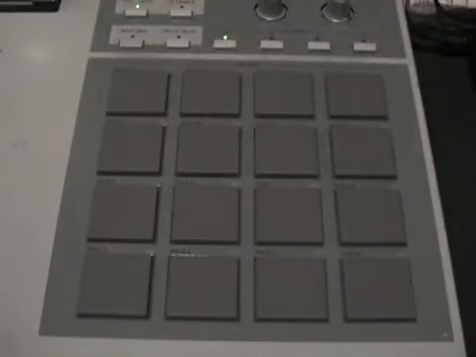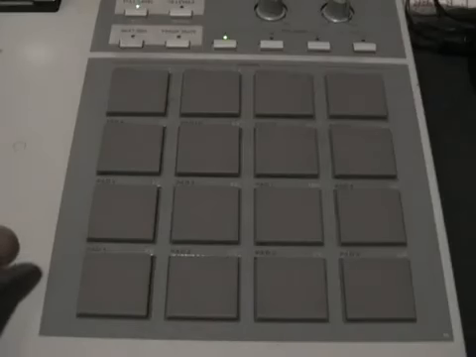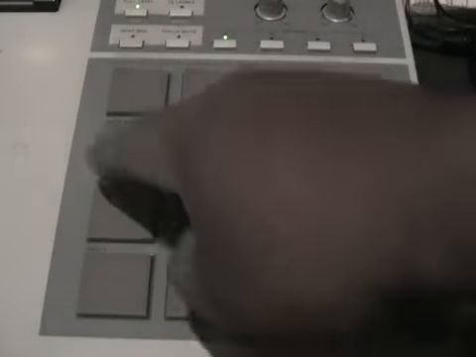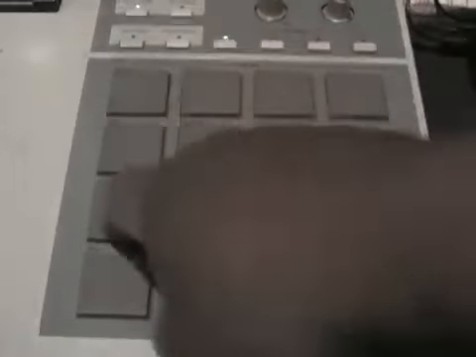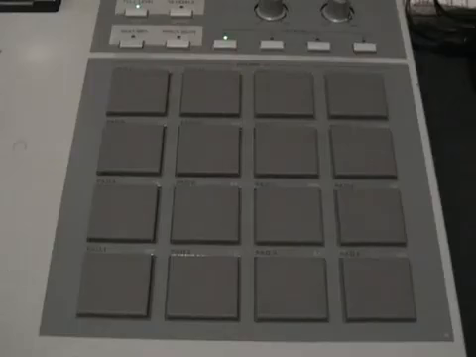So I'll put the snare back in and add new snares to it. I'll go, let's see, to a new track. And press record and play. I'll change it around a little bit.